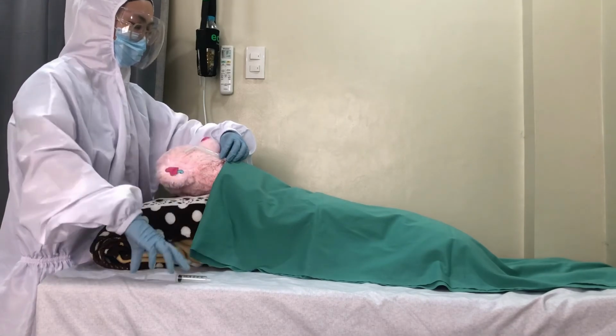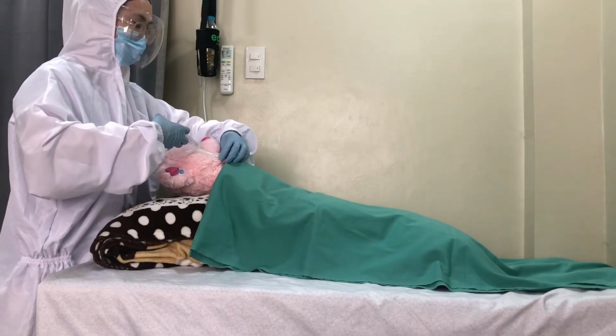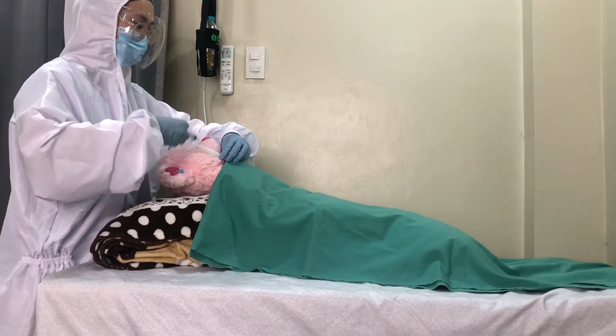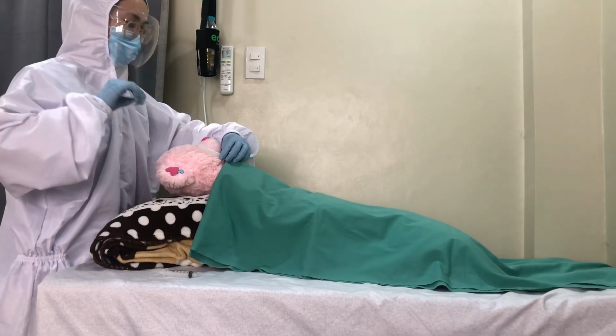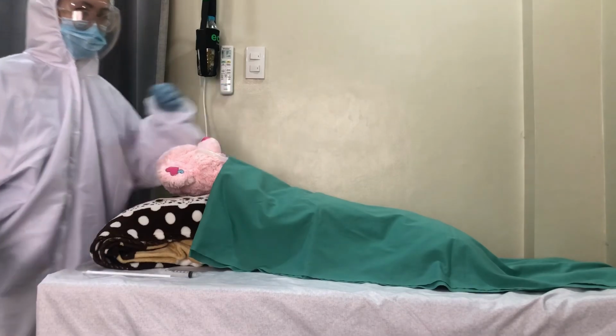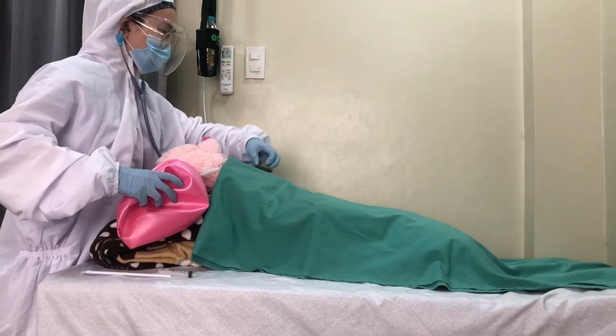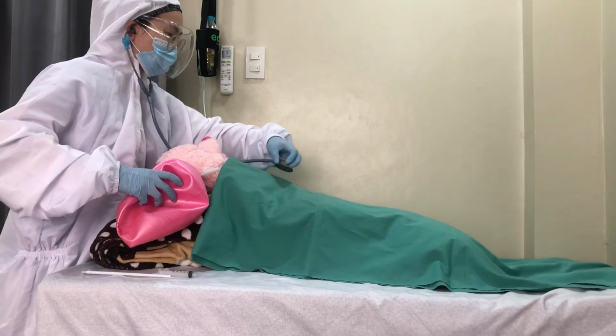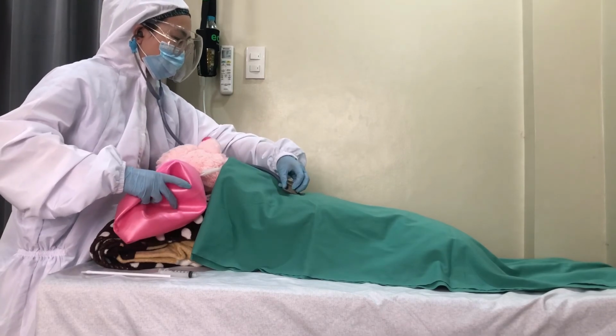While holding the endotracheal tube in place, inflate the cuff with an empty syringe and pull out the stylet from the endotracheal tube. Connect the tube to a bag and confirm correct placement by using the 5-point auscultation method.